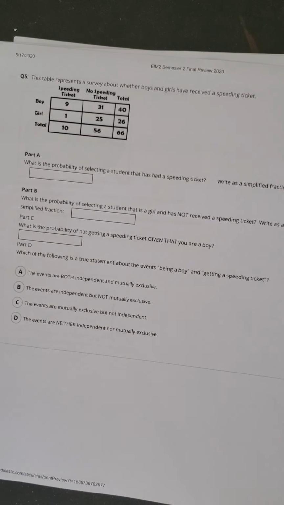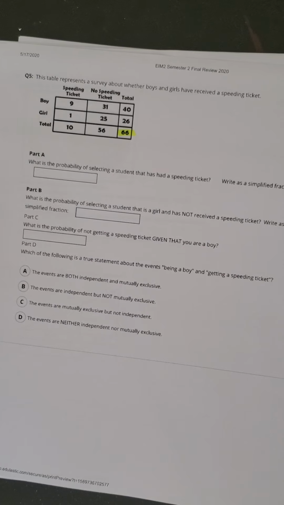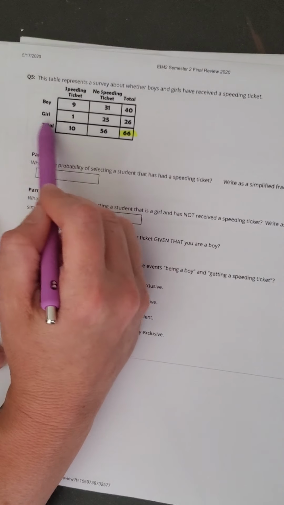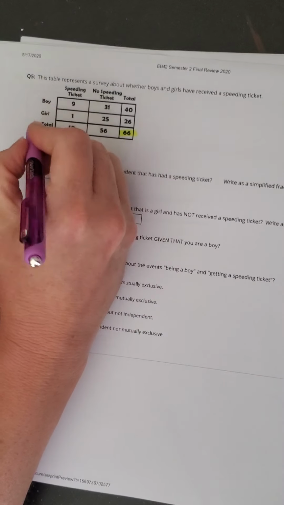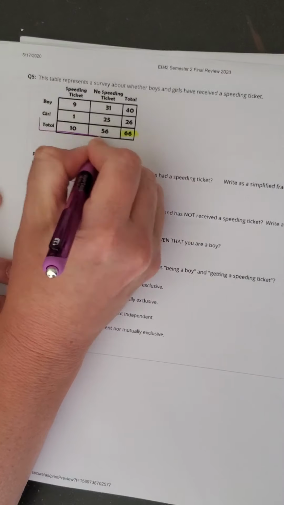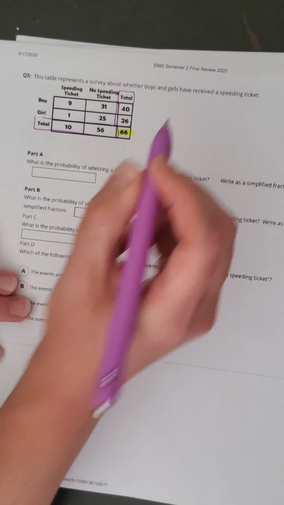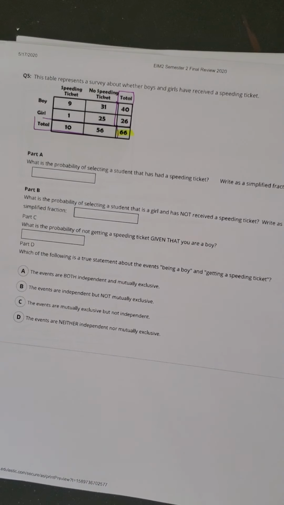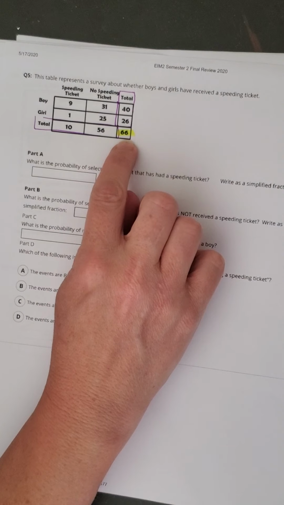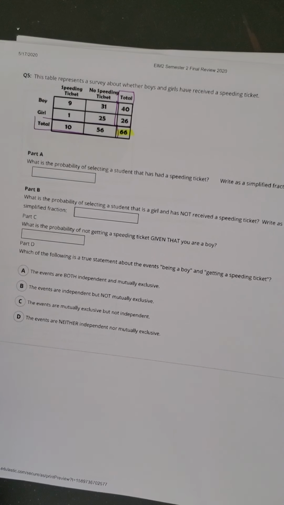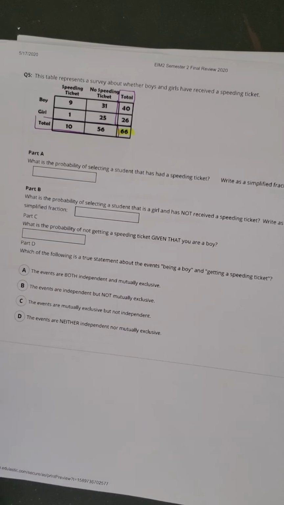If they're asking me for conditional probability, I will be dividing by either these totals here, or by these totals right here, depending. So only in conditional probability; otherwise I will be dividing by 66. What is the probability of selecting a student that has had a speeding ticket? Write as a simplified fraction.